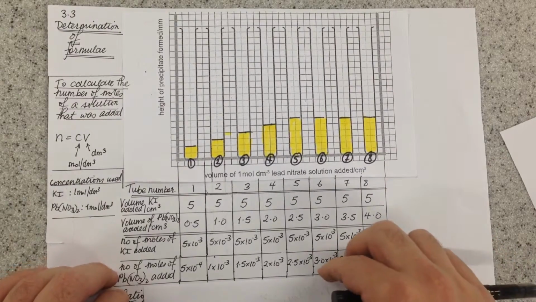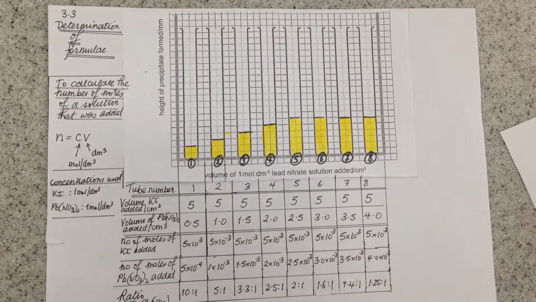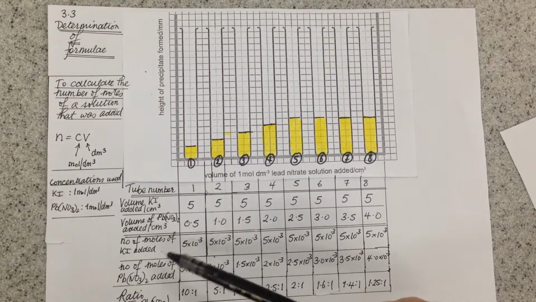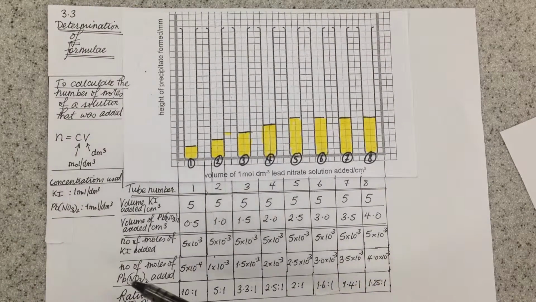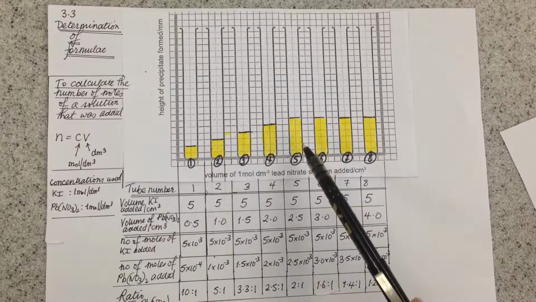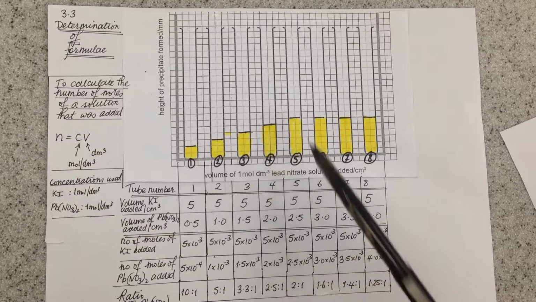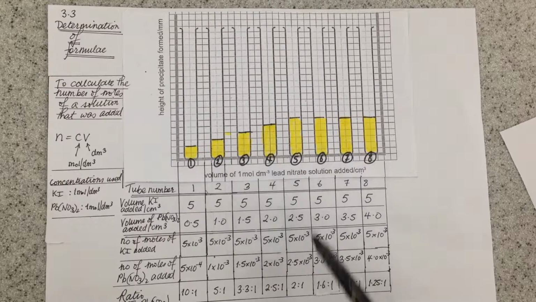What we then have to do is work out the ratio. So the ratio is simply the number of moles of potassium iodide compared with the number of moles of lead nitrate. So we divide and compare the ratio of that one to that one, that one to that one. And as you go across, what you find is that in tube 5, which is the last tube at which the amount of precipitate increases, the ratio is 2 to 1.